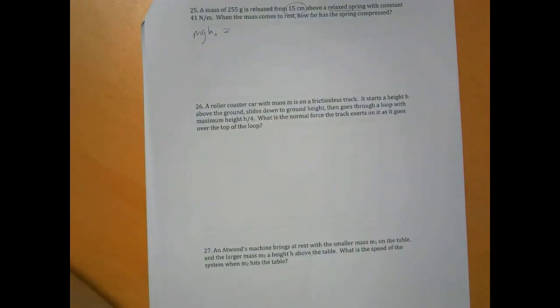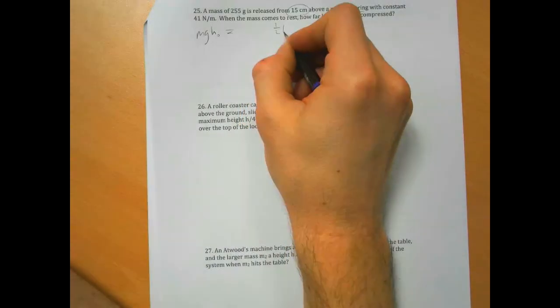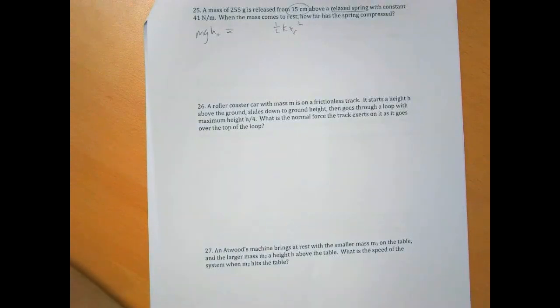At the end, what kind of energy do we have, Alberta? We do have spring potential energy. What kinds of potential energy are there?